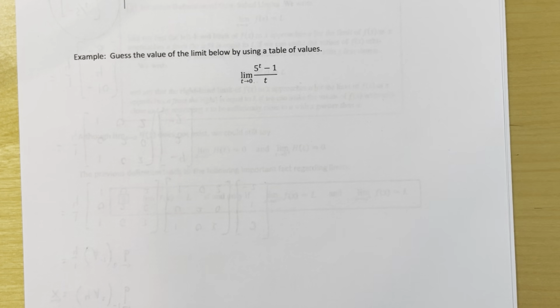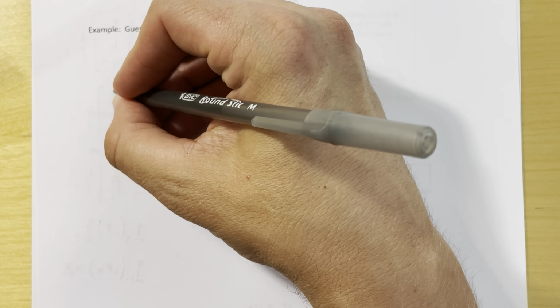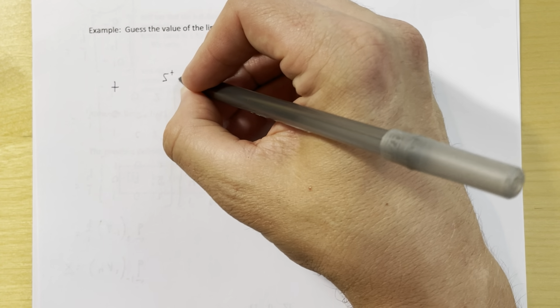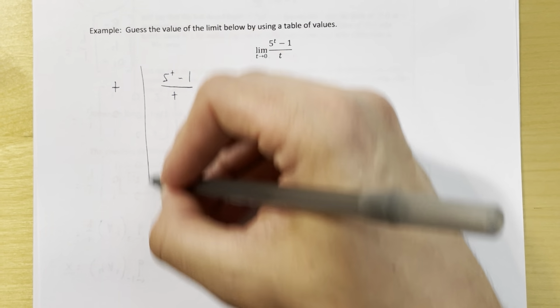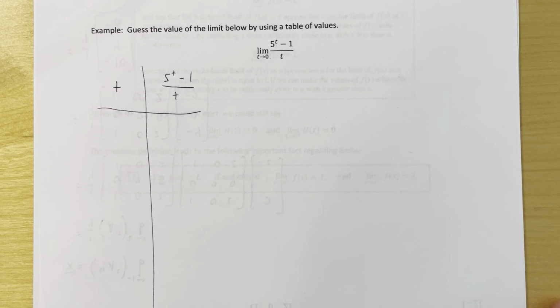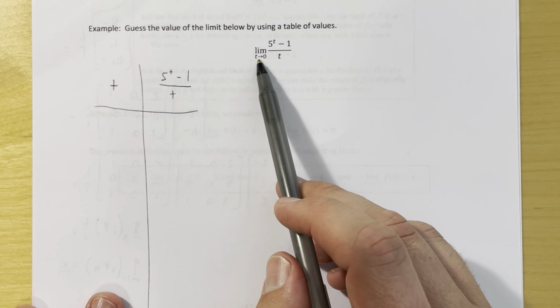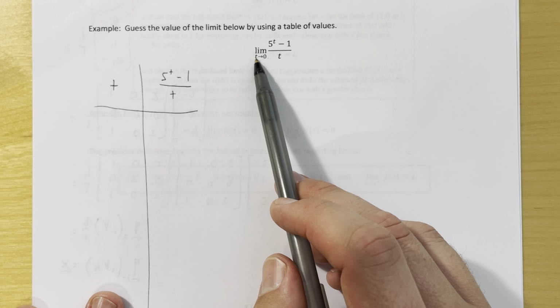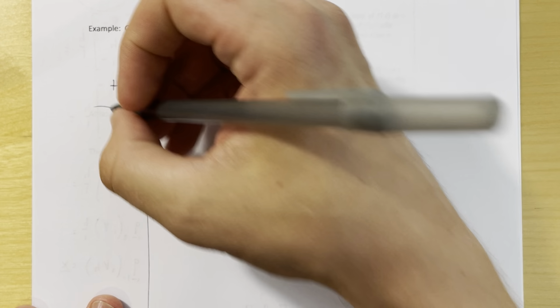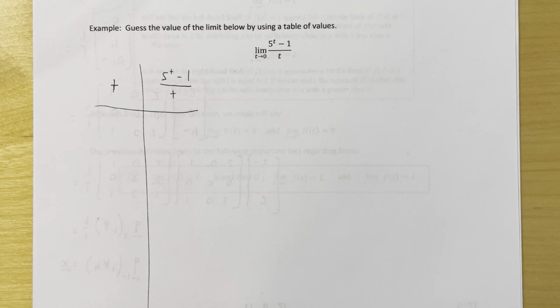So how do we do this numerical approach? Well, the idea with the numerical approach is to create a table of values, and we did this in the last section, so this should feel familiar. I'm going to have t, and then my function (5 to the power of t minus 1) over t, and I'm going to create a table. And the idea here is I want my t values to approach 0, but I want to approach 0 from both sides.